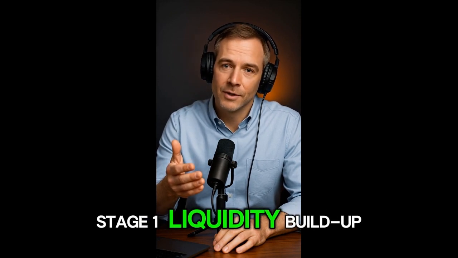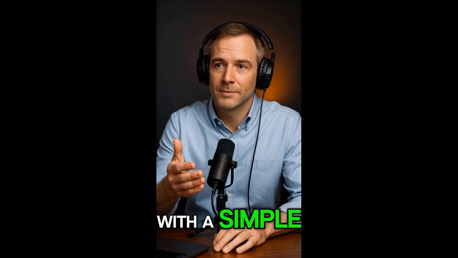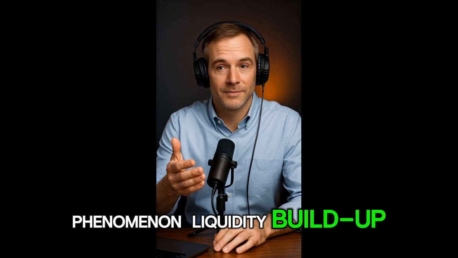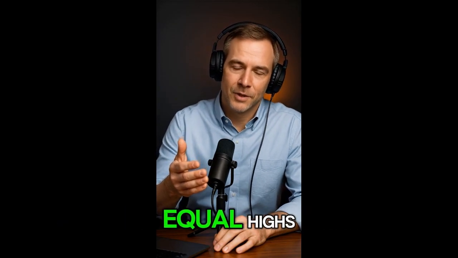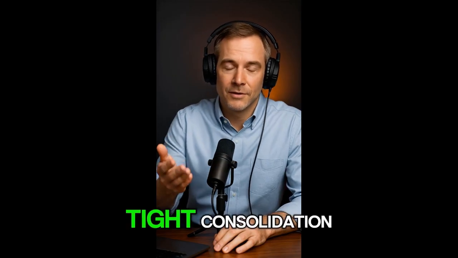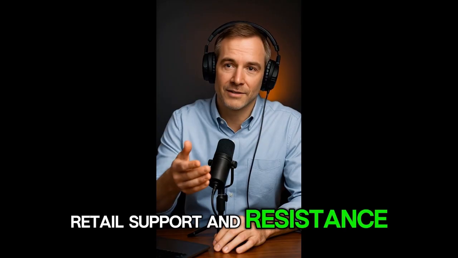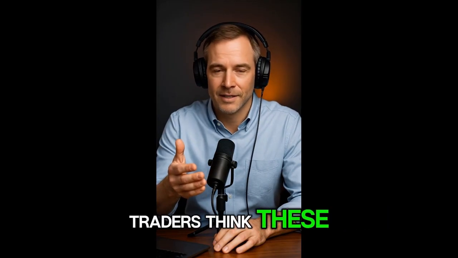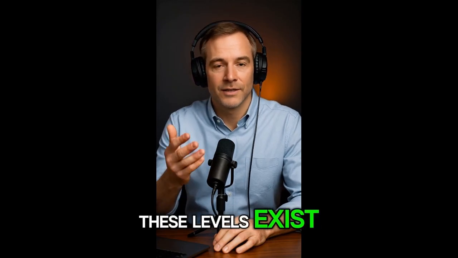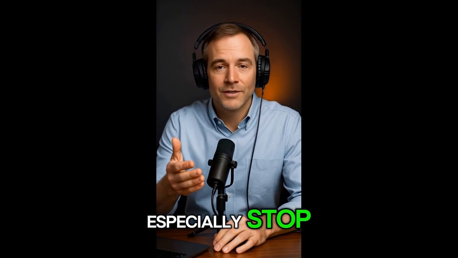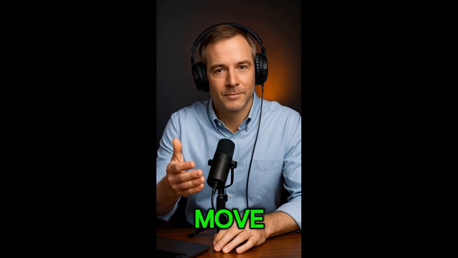Stage 1. Liquidity buildup. Every major market move begins with a simple phenomenon: liquidity buildup. This is when the market creates obvious structures like equal highs, equal lows, tight consolidation, trend lines, retail support, and resistance. Most beginner traders think these areas are strong zones, but Apex traders know the truth. These levels exist to collect orders, especially stop losses. The market uses these zones as fuel for the next big move.